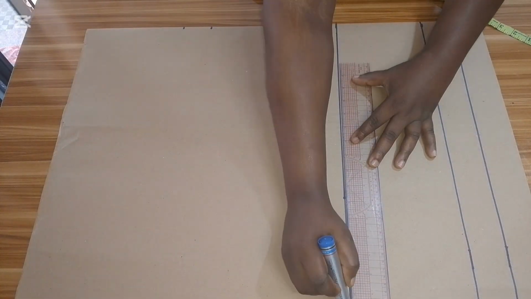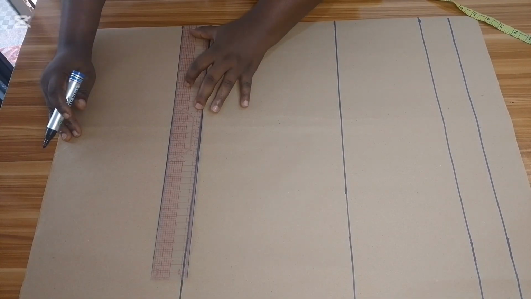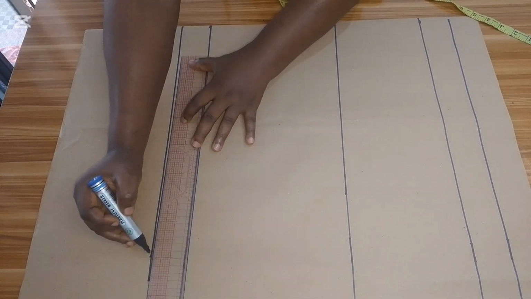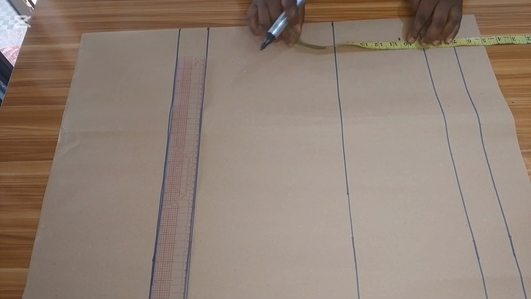Looking at the thumbnail and the picture of this dress, it came with 2 straps. So when you're done drafting your pattern and you're making the dress, I'll suggest that you pad your bustier, either with bra cups or with wadding.